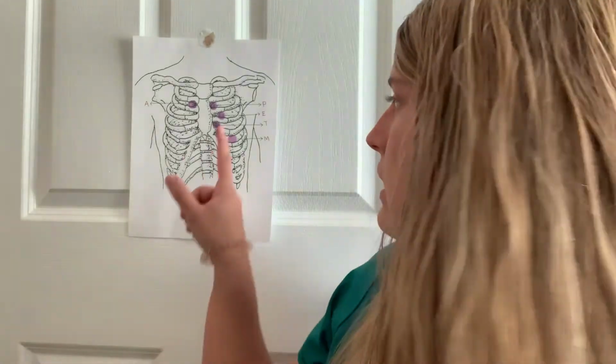Next is the E, which stands for Erb's point, located in the third intercostal space along the left sternal border, and this is where you can hear the S1 and S2 heart sounds equally. S1 is the lub sound made when the tricuspid and mitral valves close, and S2 is the dub sound made when the aortic and pulmonic valves close, and E is right here below P. And as you can see, the letters kind of go in the same order as the ape to man, or the APETM combination of letters.